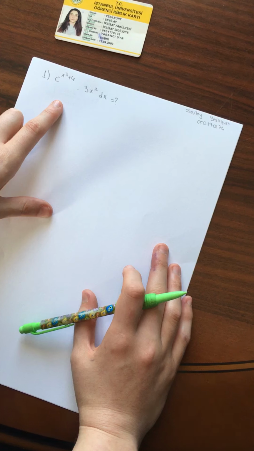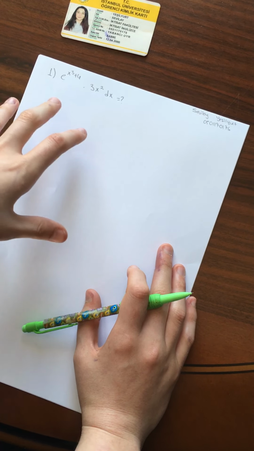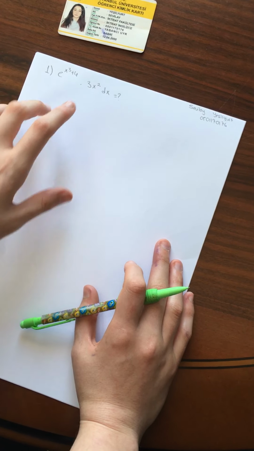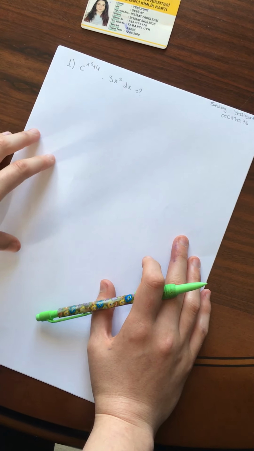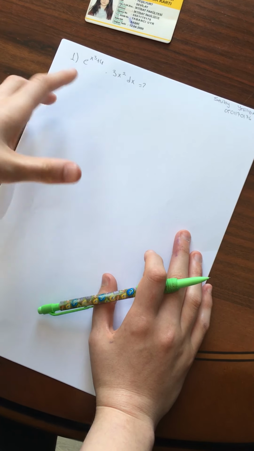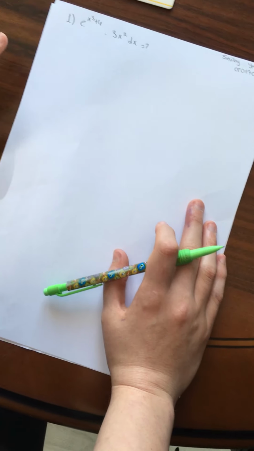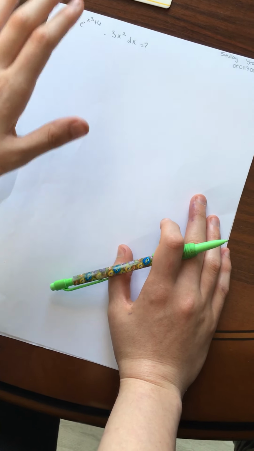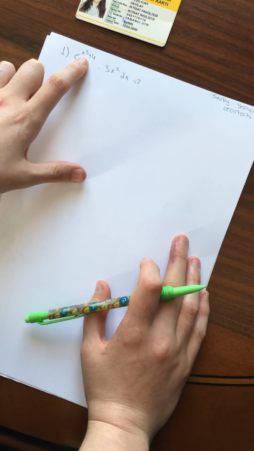To use this method, f(x) and f'(x) must be in the integral, and f'(x) must be multiplied by dx, where f(x) is called u and f'(x)dx is called du. Okay, first we have to decide which one to say u. I want to say x cubed plus 4 is u.